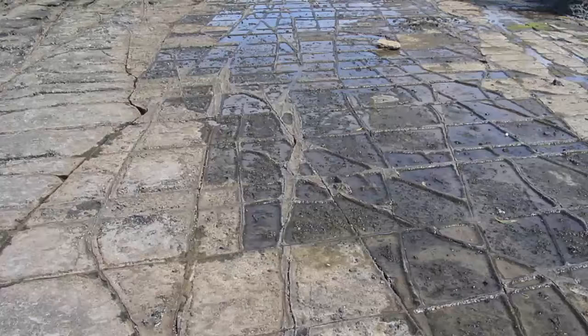They are tessellated pavements formed by jointing, tessellated pavements formed by cooling contraction, tessellations formed by mud cracking and lithification, and tessellated sandstone pavements of uncertain origin.